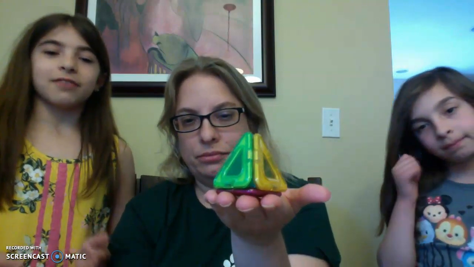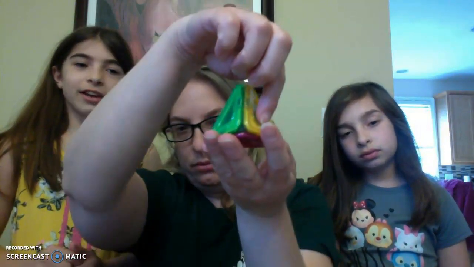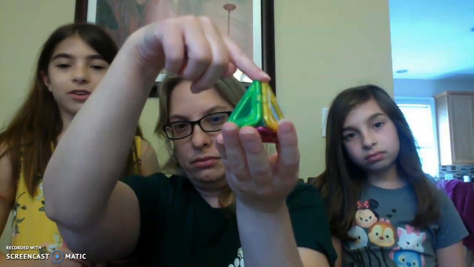So this is a pyramid. A pyramid, what kind of a pyramid is it? It is a triangular pyramid. How do you know? Because the base, which is right here, is a triangle, and since it's a triangle, we call it a triangular pyramid because of the shape of the base. The base is the bottom, and then the sides are... You have three triangles, and the triangles all meet to a point, which is also called a vertex.